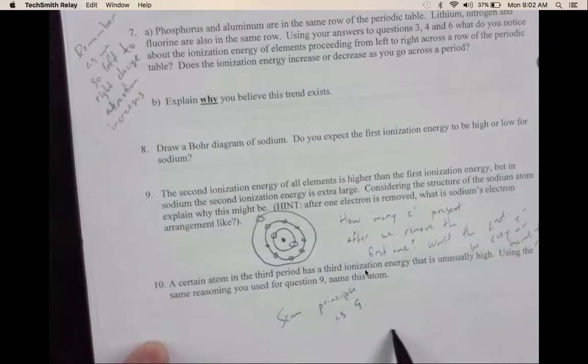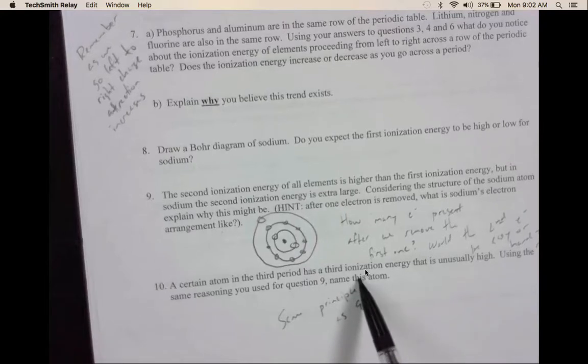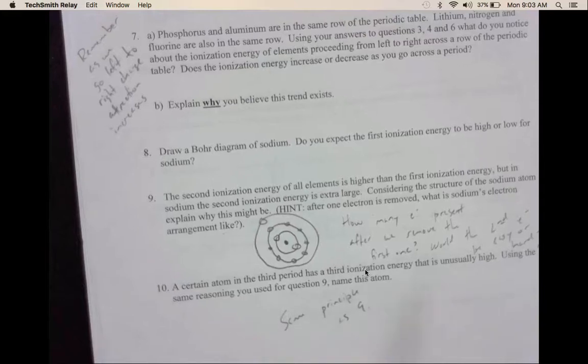Question 10 uses the same principles as question 9, except this time we're in the third. We've already removed 1 electron, we've already removed the second. Why is removing that third one high, and what is that atom?